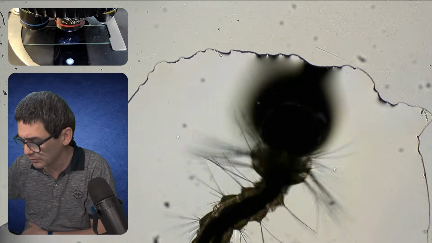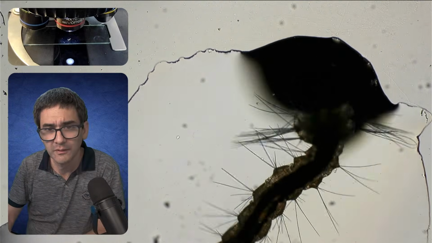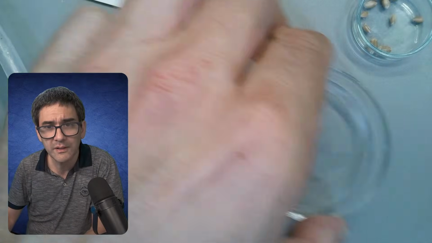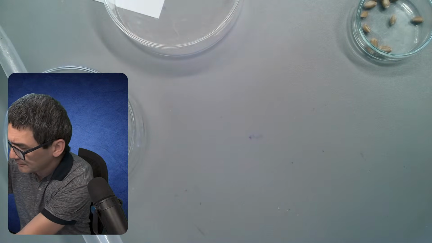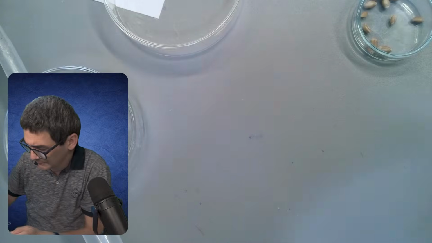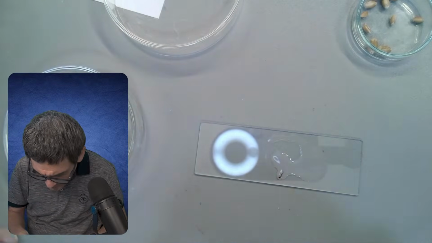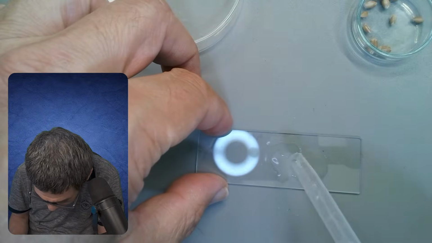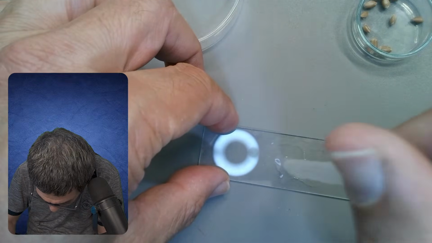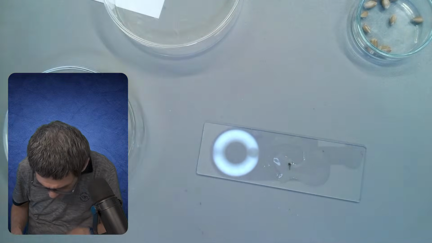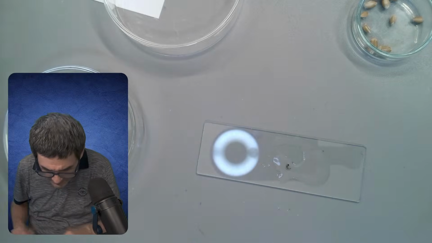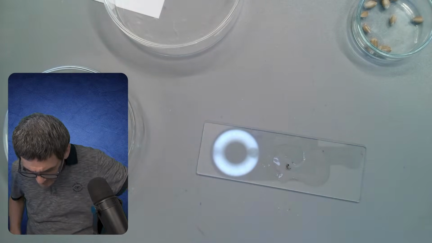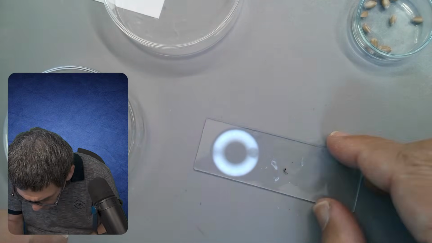So let's try that. It's now over here. I'm going to push it into the center here. No, I accidentally. Here it is. And it's now in the middle. Stop moving.